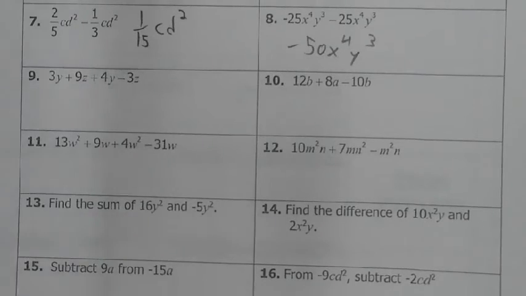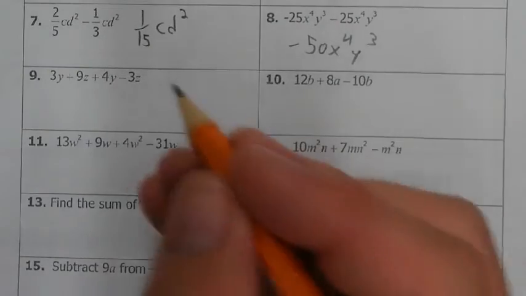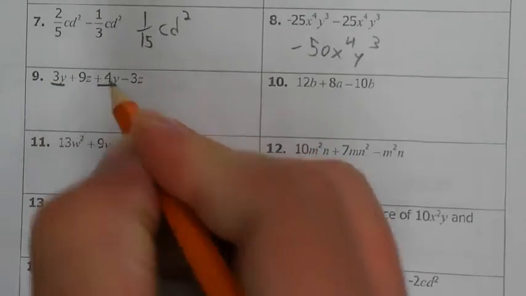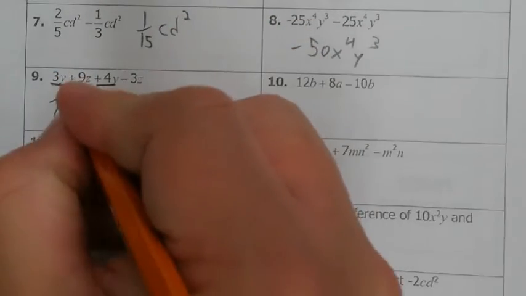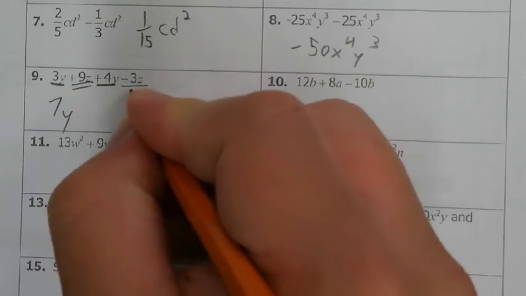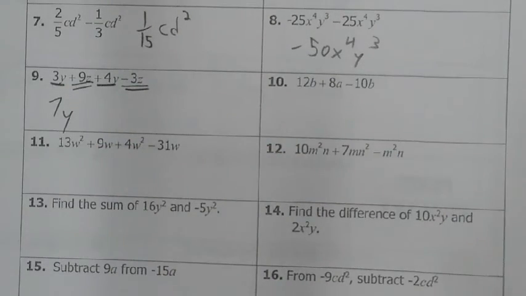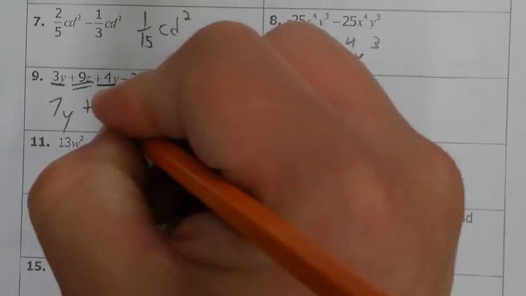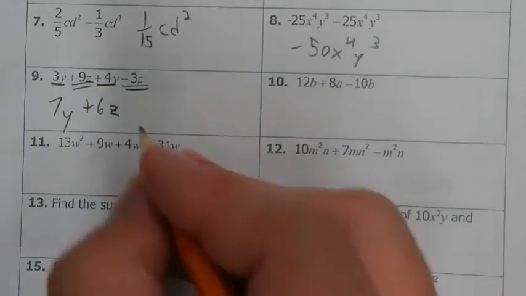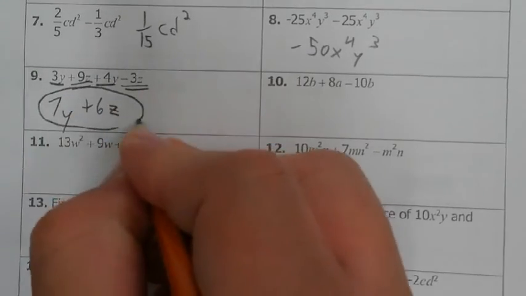So the reason I didn't have y'all go to number 9 yet, what do you notice different about number 9? It's like two different terms, yeah. So you first combine your y's. What is 3 plus 4? 7. So that's going to be 7y. And now we combine our z's. The way I do this is I like to draw 2 lines showing that they are like terms. So our z's, what's 9z minus 3z? 6. So positive 6z. Is there anything more we could do? No, there aren't any like terms. So that is your final answer.